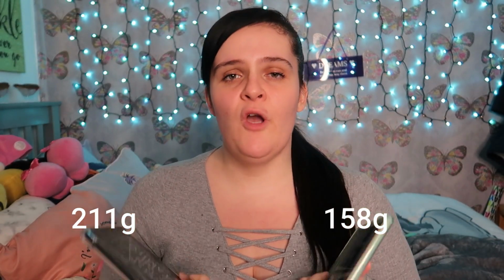So the weight of these devices, you have a Paperwhite, which is 211 grams, and the Basic is 158 grams. When you hold them in your hand, you can barely tell the difference. You can feel it slightly, but not majorly. Both of them are light enough to hold in your hand for long periods of time when you're reading, so you won't really notice much difference because there's not that much difference gram-wise.